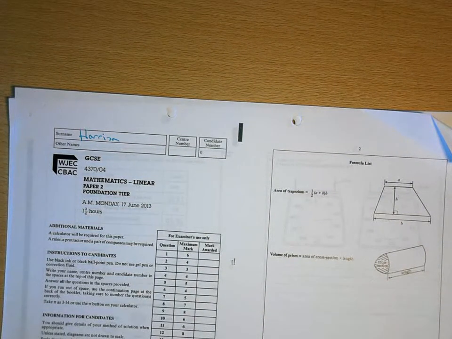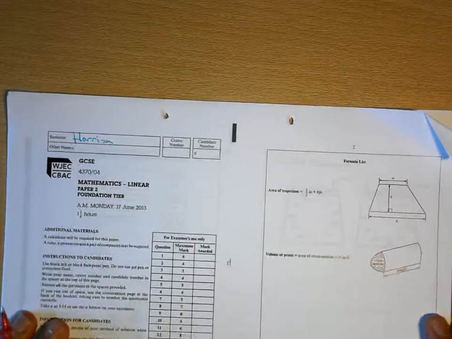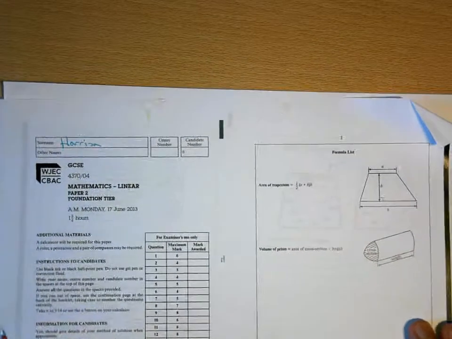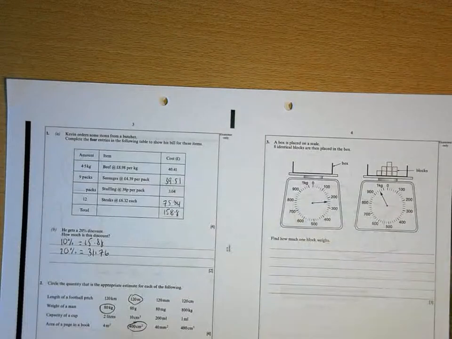Right now, Harry, so 62 in the test last week. The paper 2 for this year was a bit harder, so I'd be interested to see how you get on.